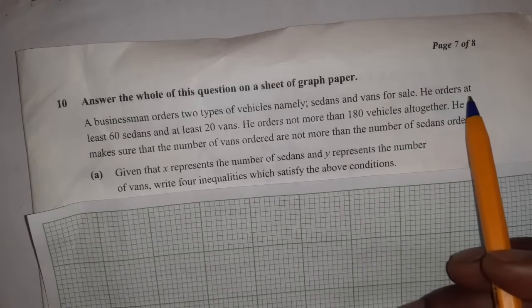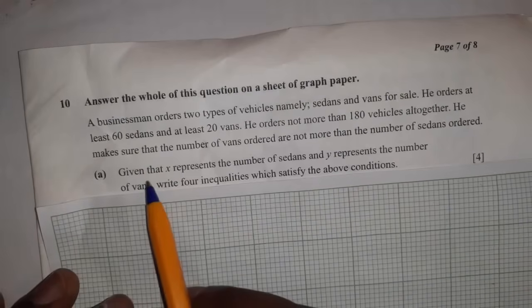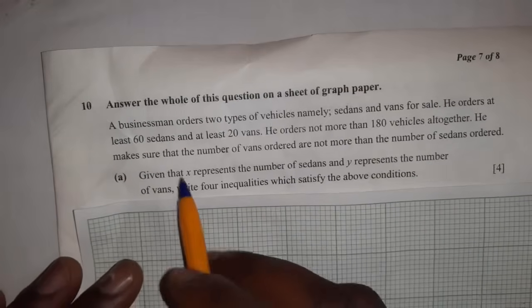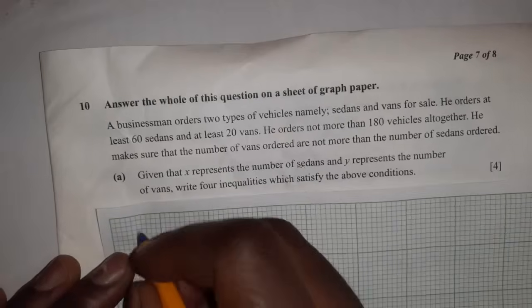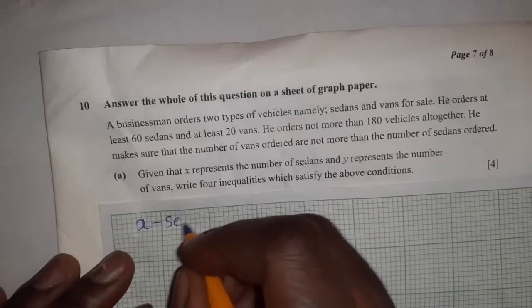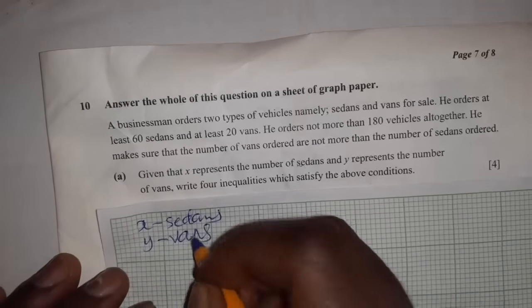He orders at least, I don't want to waste time. Let's first see here. Given that X represents the sedans, okay, so X is sedans and Y are vans.